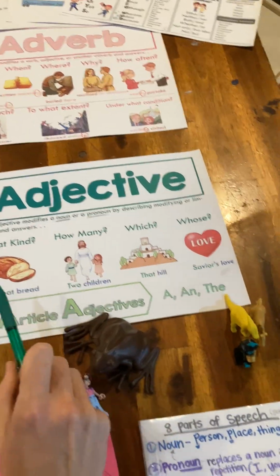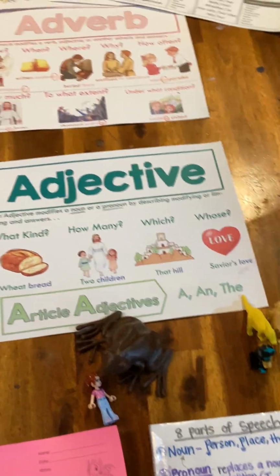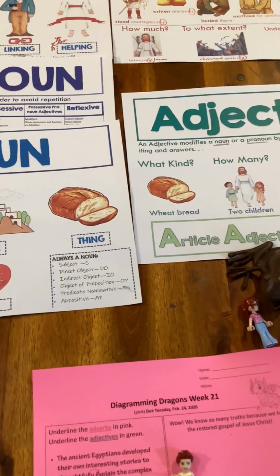So we know if it's answering what kind, how many, which, whose, and modifying a noun, it's an adjective.